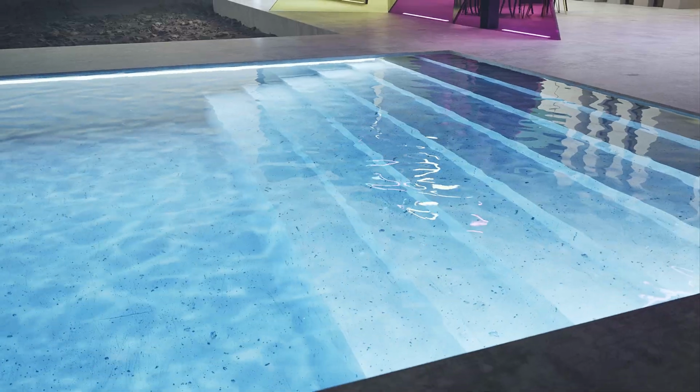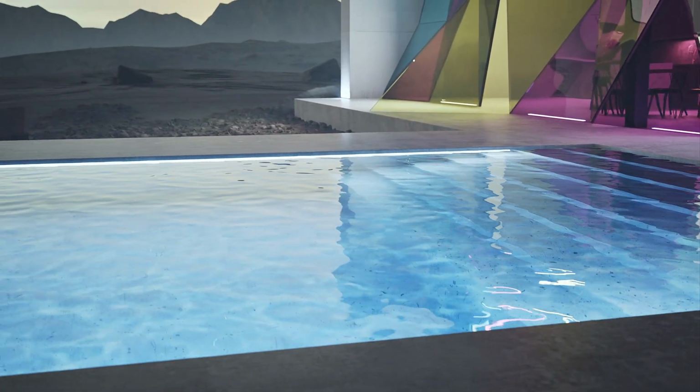I like how the water looks. Write in the comments what you think.